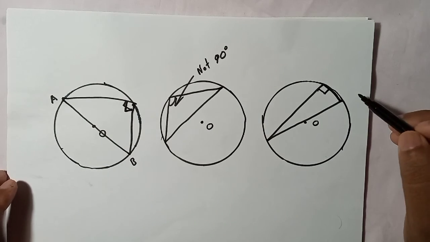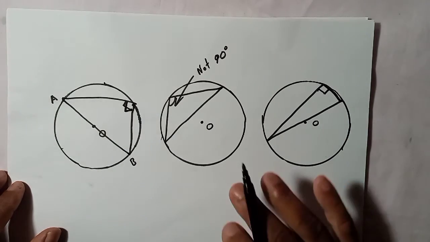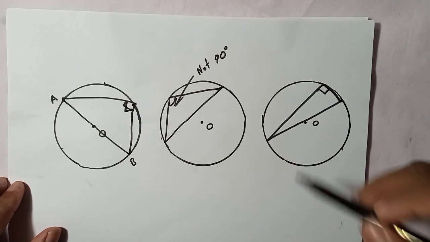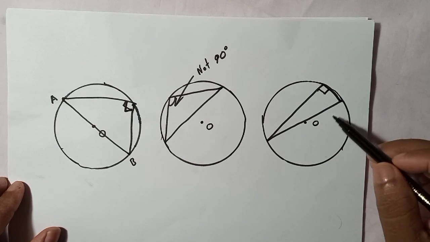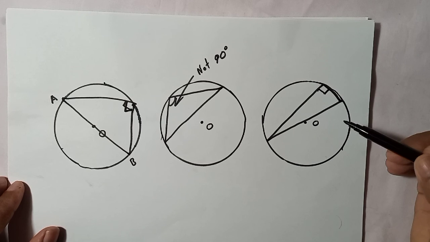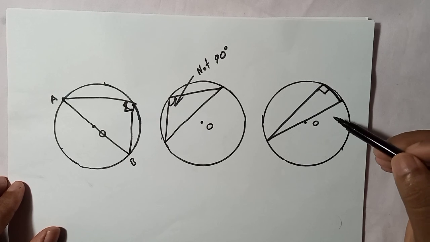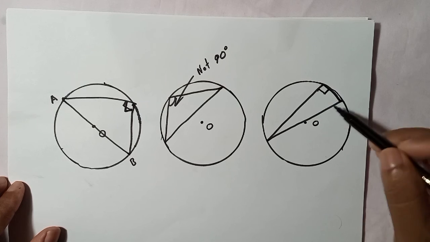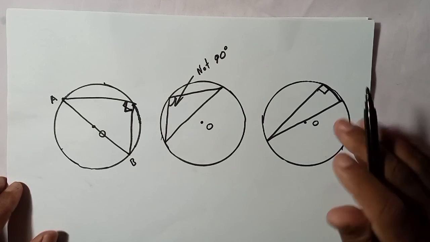It's a very basic, very simple theorem. Try to understand here also that it must be the diameter, and you need to know this is the diameter. They need to tell you in the information given with the question, or somehow you must know this is the diameter, then you can say this is 90, otherwise you can't.